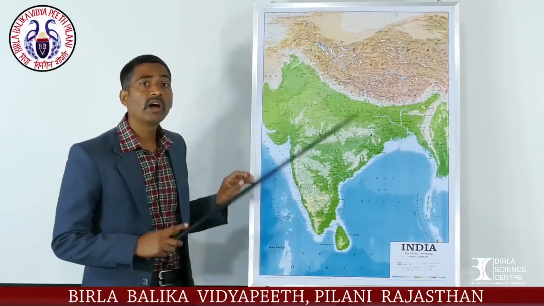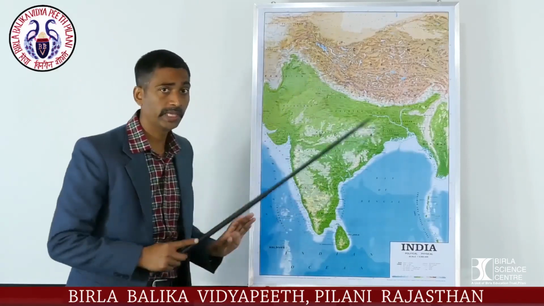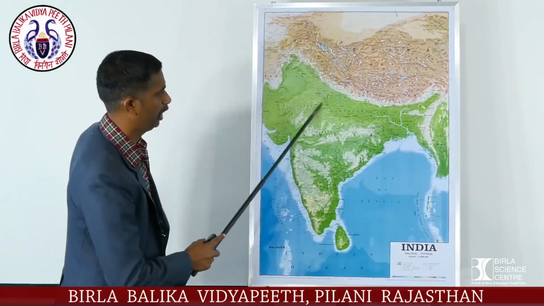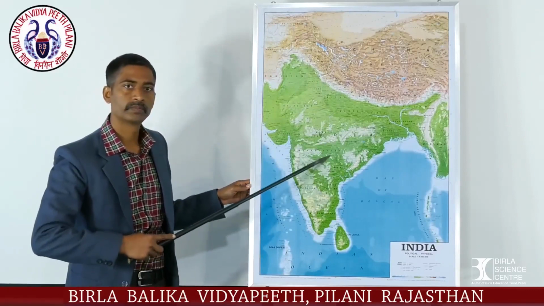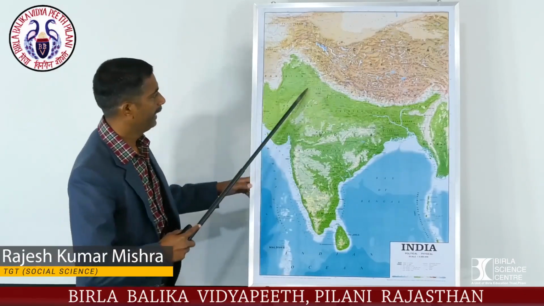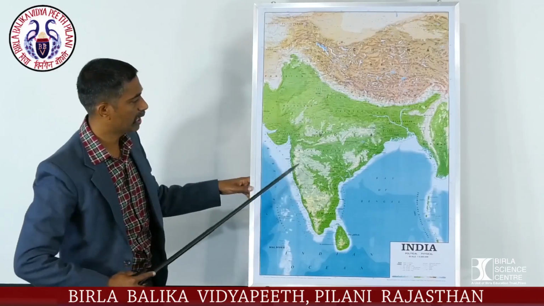Major physiographic divisions. The physical features of India are grouped under the following physiographic divisions. First, the Himalayan Mountain. The second, the Northern Plain. Third, the Peninsular Plateau. Fourth, the Indian Desert, normally known as the Thar Desert. Fifth, the coastal plain, both the eastern coastal plain and the western coastal plain.